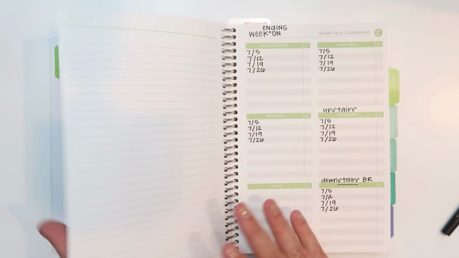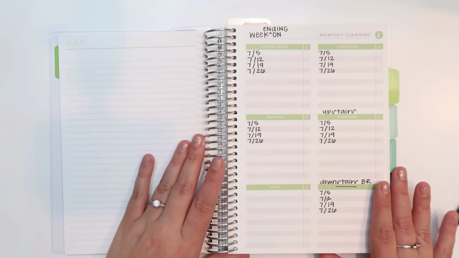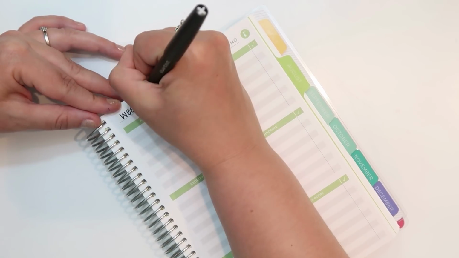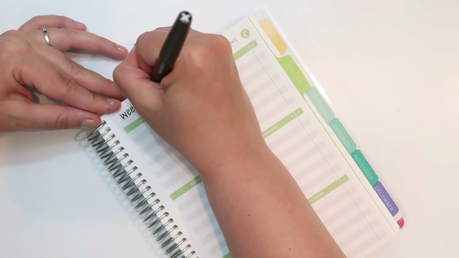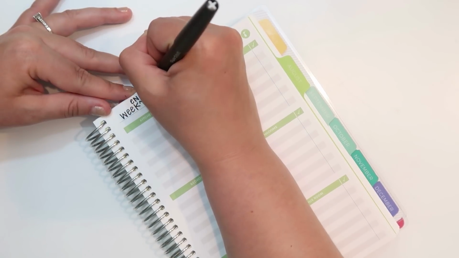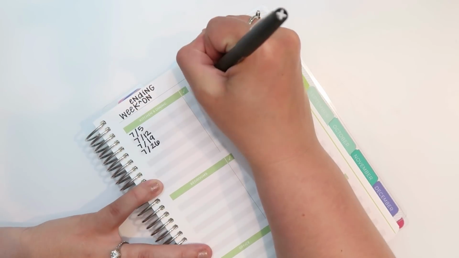So then we get to the back of the month where I have all of my custom pages. There's also one more notes page that I didn't set up. So then we have the cleaning page. Originally I wanted to write "week of" at the top, but I somehow wrote "week on" instead, so I just added the word "ending" in between there to make it work. And then I went ahead and listed the weeks of July under each of the rooms.